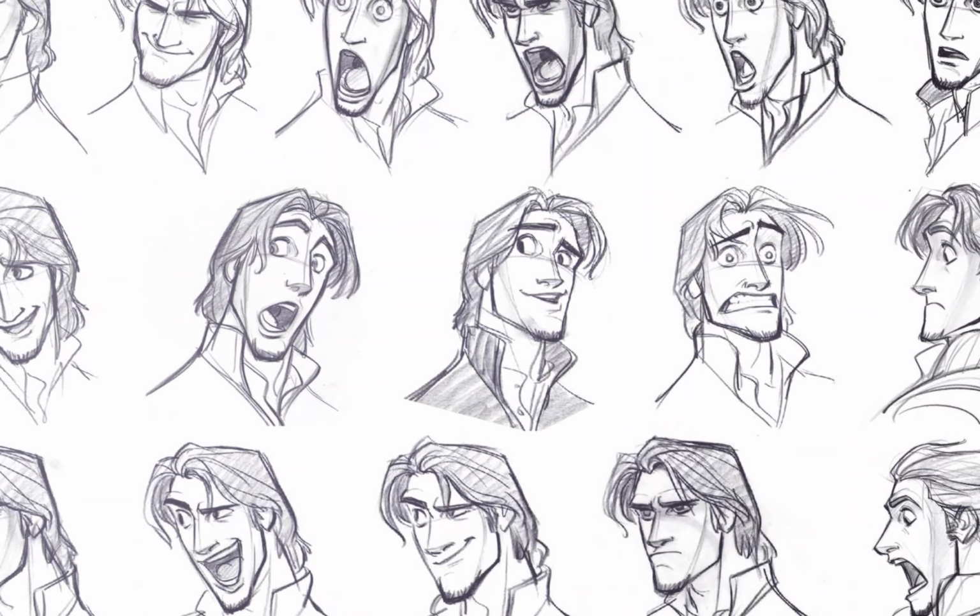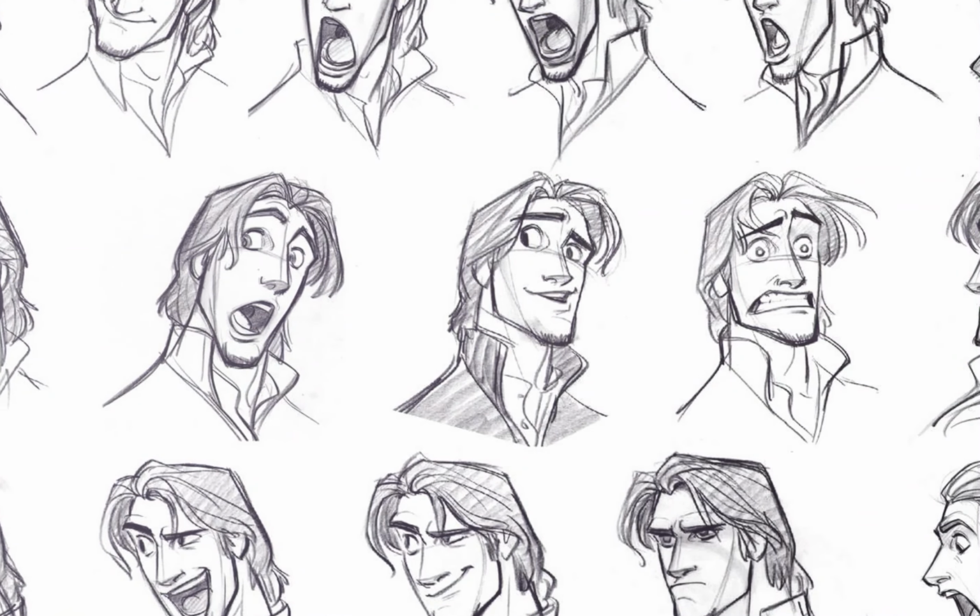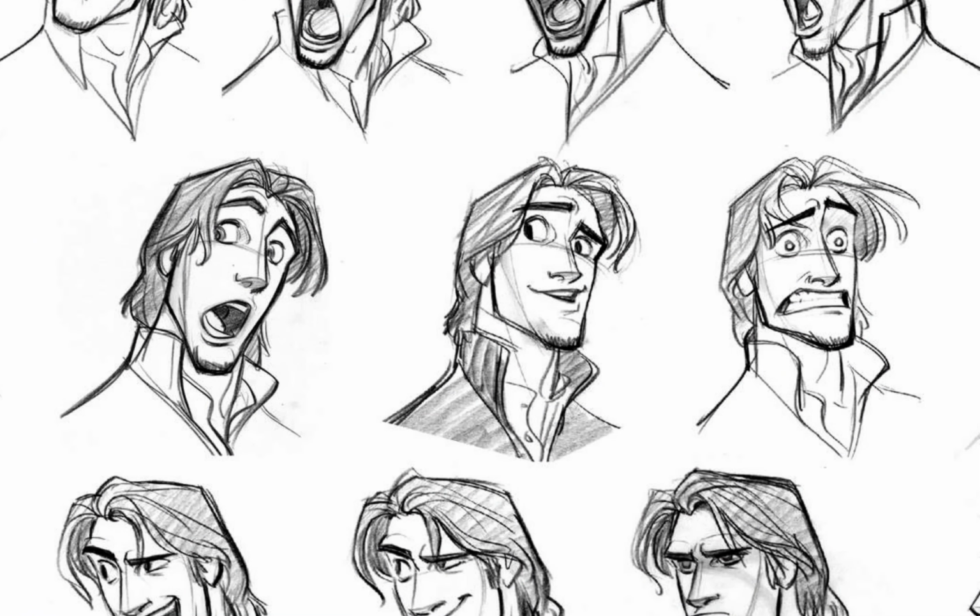Glen Keane is a Disney animator who's been in the business for, oh my god, for like all of my childhood basically. He's worked on The Little Mermaid. I'm pretty sure he did some work for Tangled, which is one of my favorite movies. Anyways, I would highly again recommend checking out his work. It's just so inspiring.